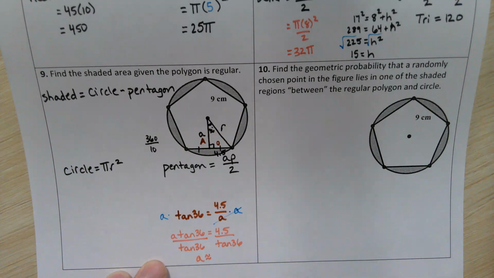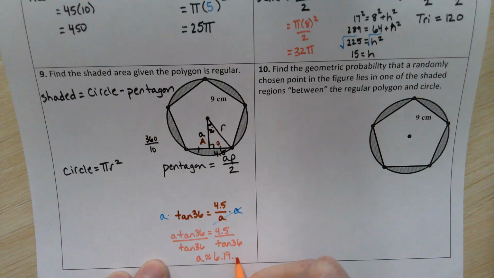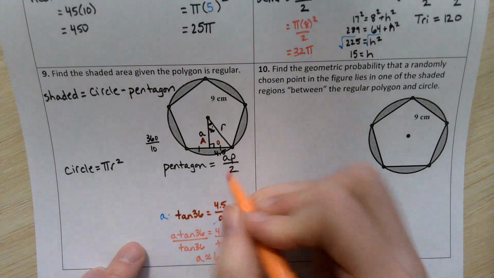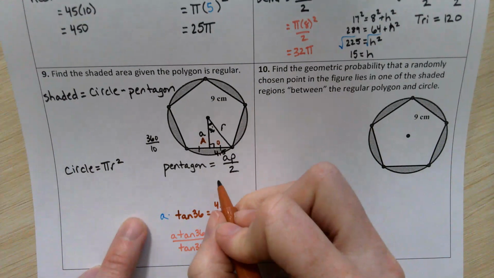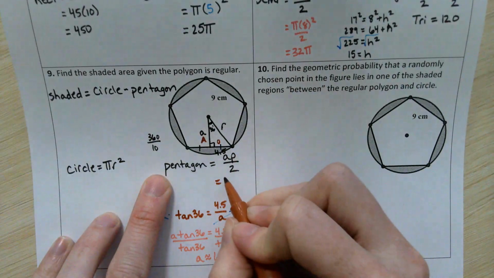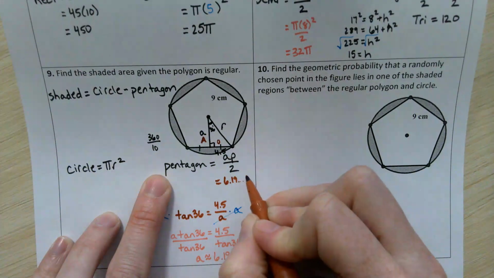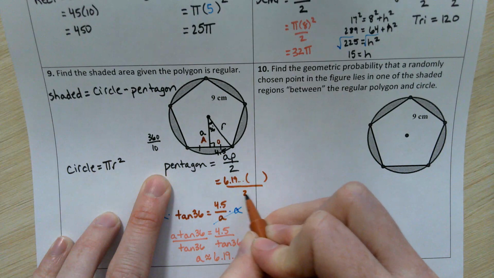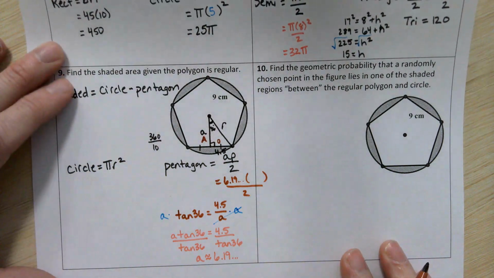Looks to me like 6.19, excuse me, with a bunch of other decimals. So I'm going to try to leave that on my calculator, because I'm going to need to take that number and multiply it by the perimeter and divide it by 2.